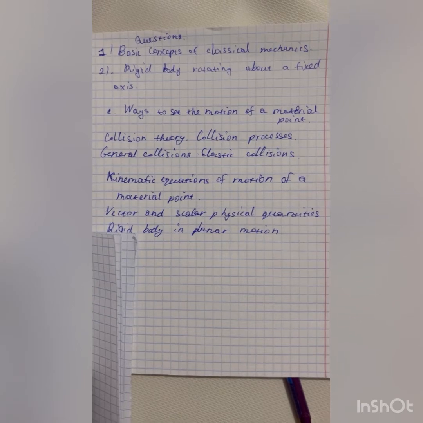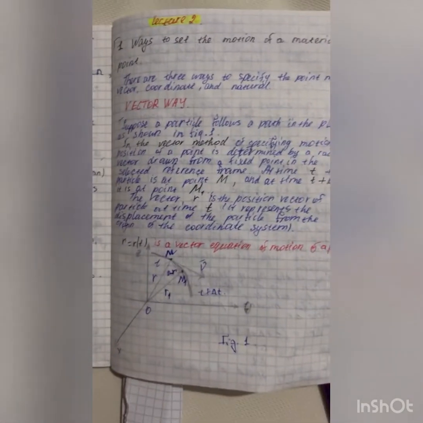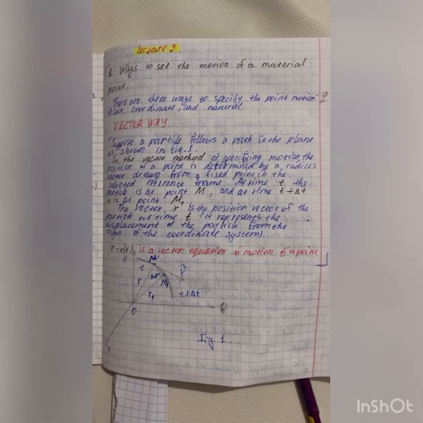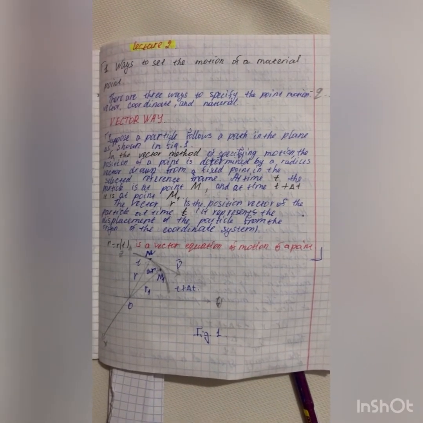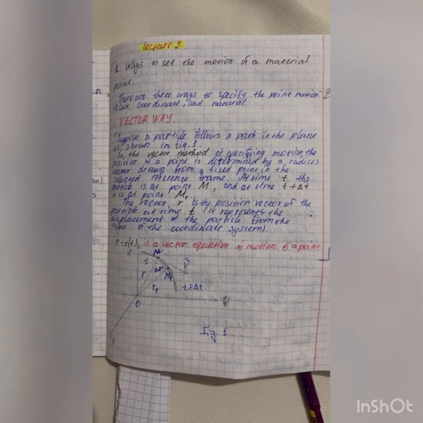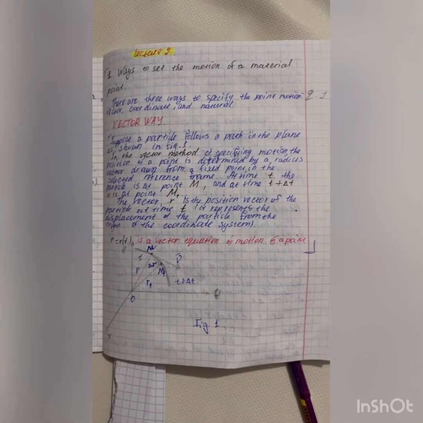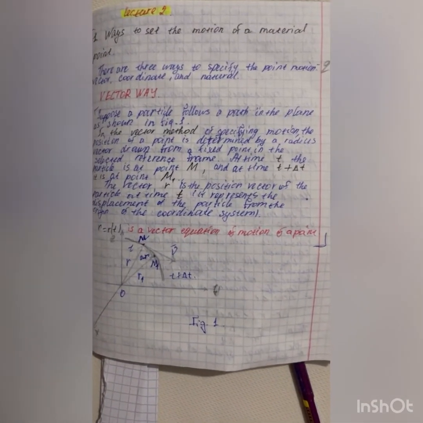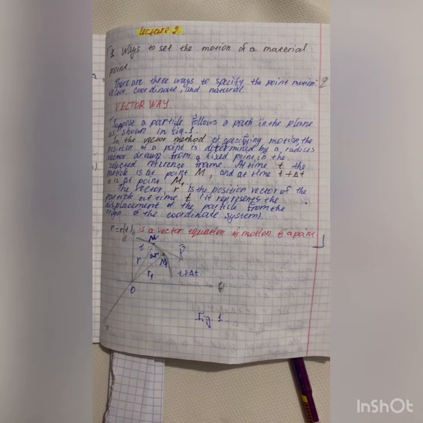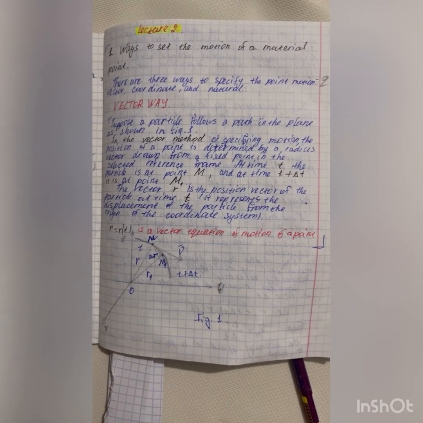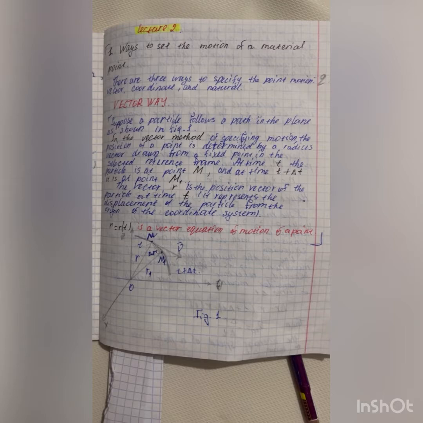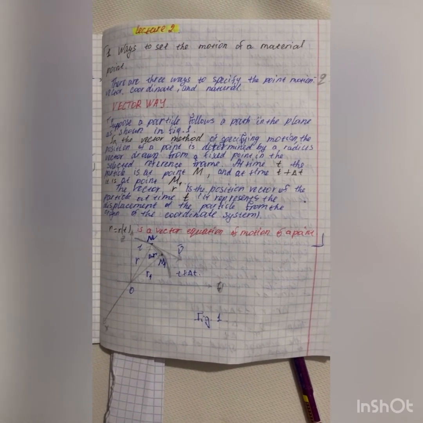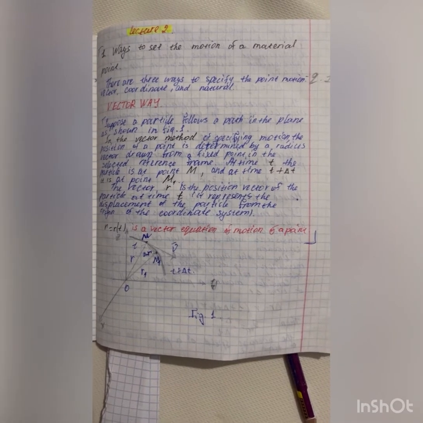Question: ways to set the motion of a material point. There are three ways to specify the point motion: vector, coordinate, and natural. Vector way: suppose a particle follows a path in the plane as shown in figure 1. In the vector method of specifying motion, the position of a point is determined by a radius vector drawn from a fixed point in the selected reference frame at time t.